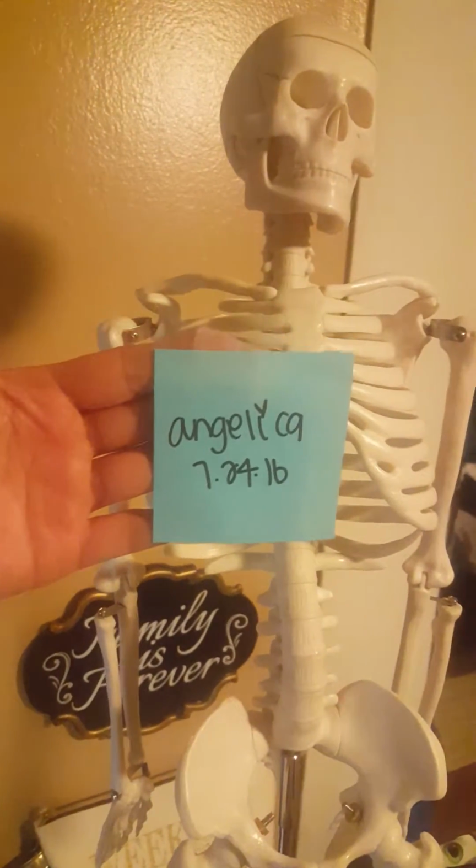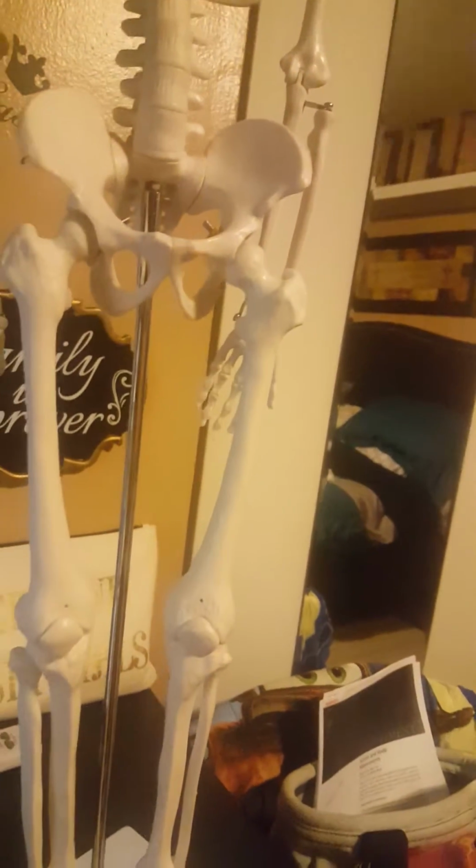So here's my name and the date of today's assignments. And then these are my notes that were used just to kind of answer the questions that were asked for today.